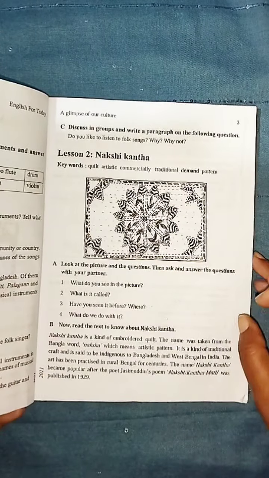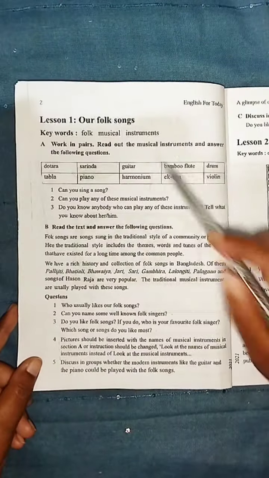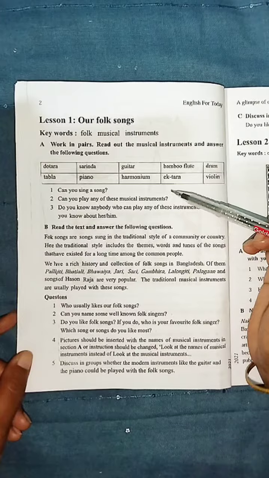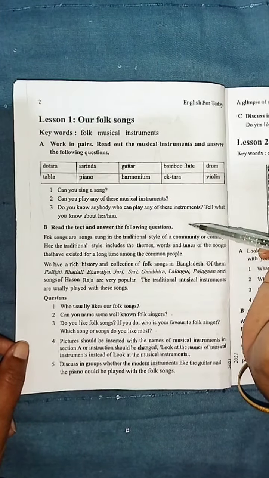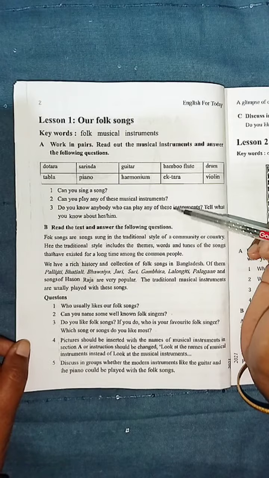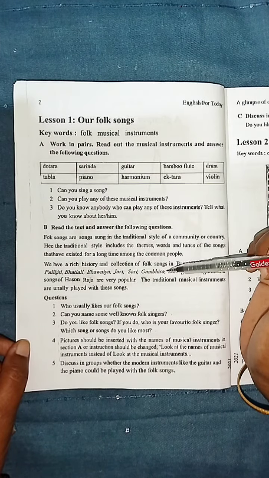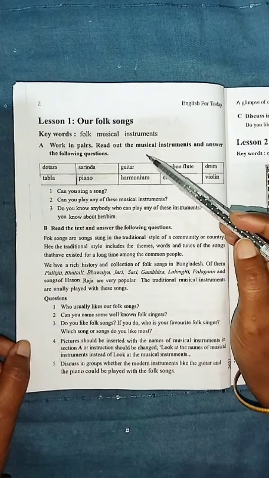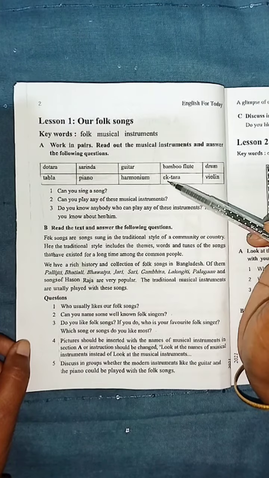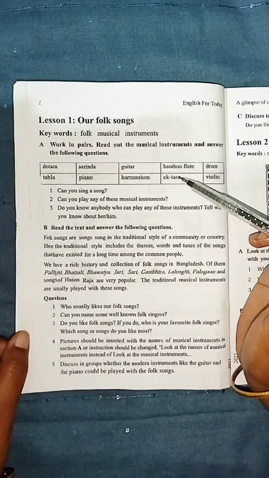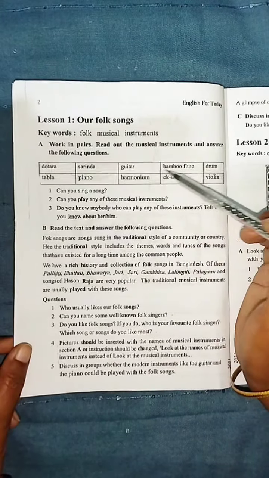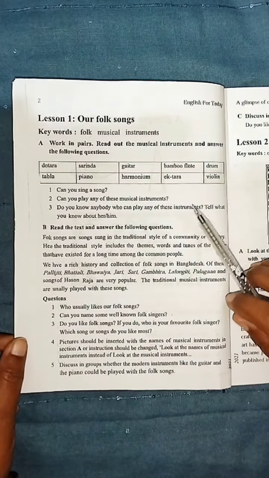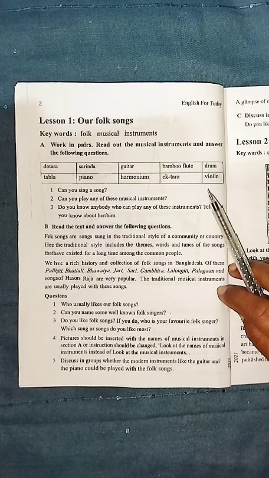Dear learners, I think relating to our folk songs, the lesson is going to be very much helpful for you, to learn about our traditional style of song and the names of folk songs, which songs are very much popular, and to learn about different types of musical instruments. It's not that all the instruments are used in folk song, but this is a list of different musical instruments. So you have come to know about different names of musical instruments. I hope this is going to be very helpful for you.